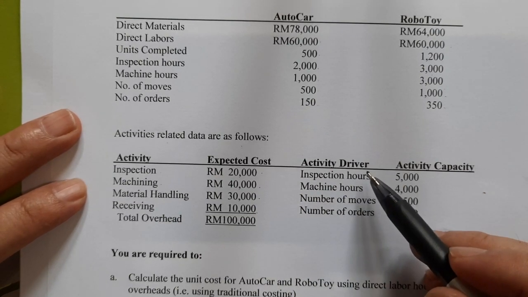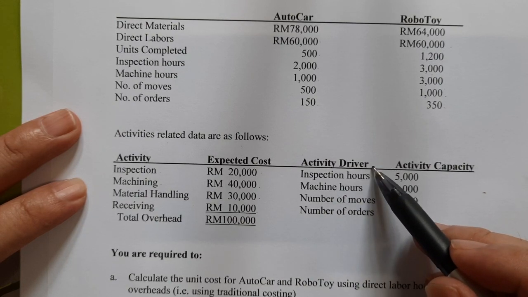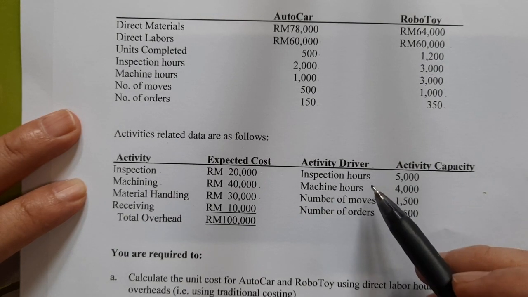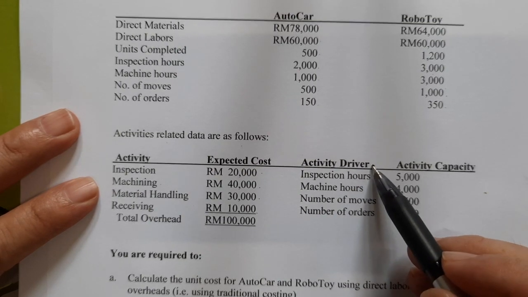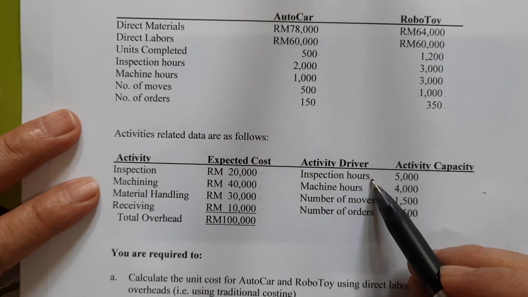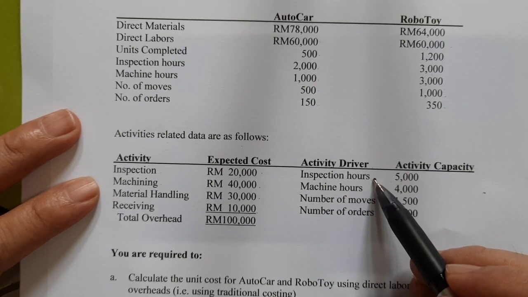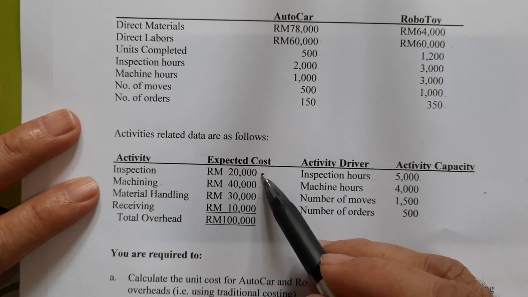So these are the activity drivers. Okay, activity drivers means the things that make the activity increase or decrease. For inspection activity, the activity driver is the inspection hour. The more the inspection hours, the higher the cost.